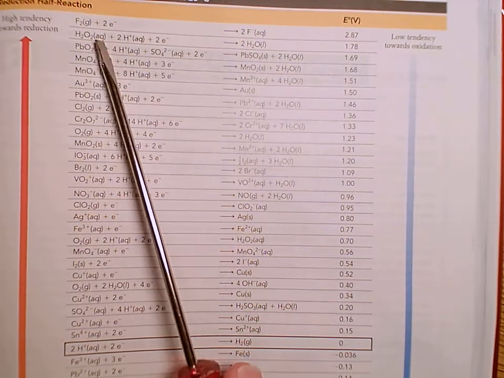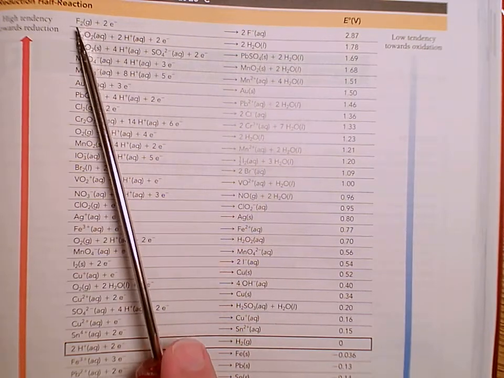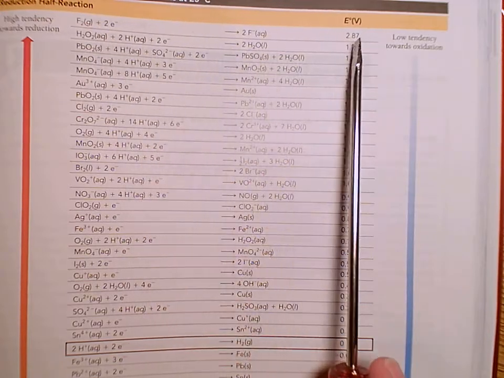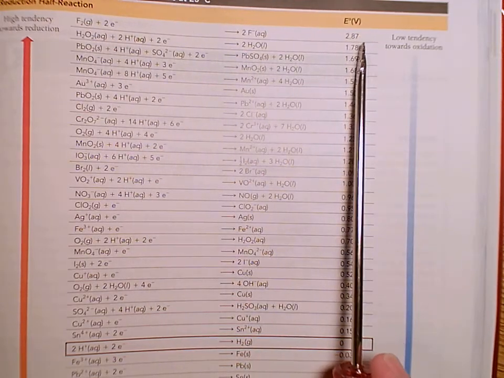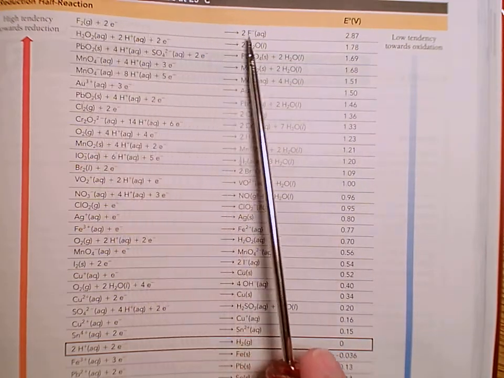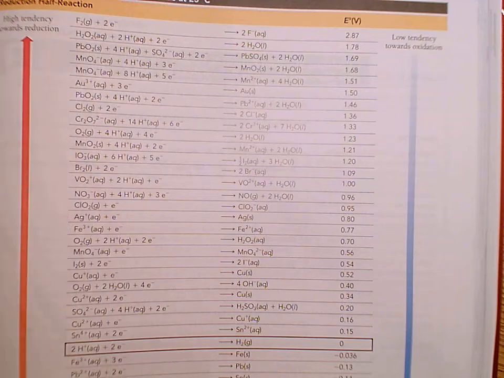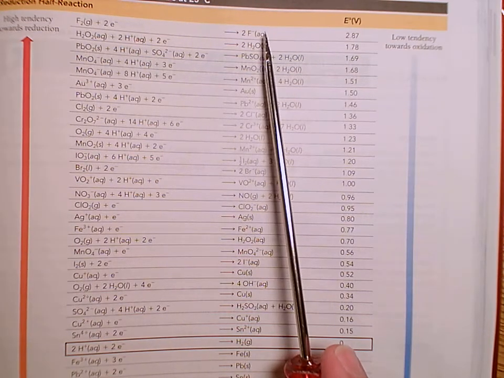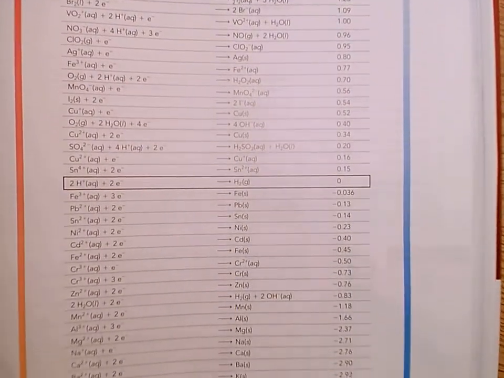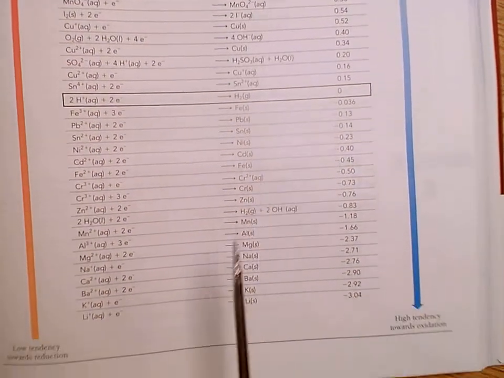At the top of the table is F2 gas plus 2 electrons goes to 2F minus. Fluorine gas really does not want to be fluorine gas. The reduction potential is 2.87 volts. It is our most positive reduction potential, meaning this reaction really wants to occur. This fluorine gas taking 2 electrons to become 2 fluoride ions is a reaction that really is spontaneous, really wants to happen. If we look at the bottom of the table, go way down, note here is SHE, our standard hydrogen electrode, set at 0 here.